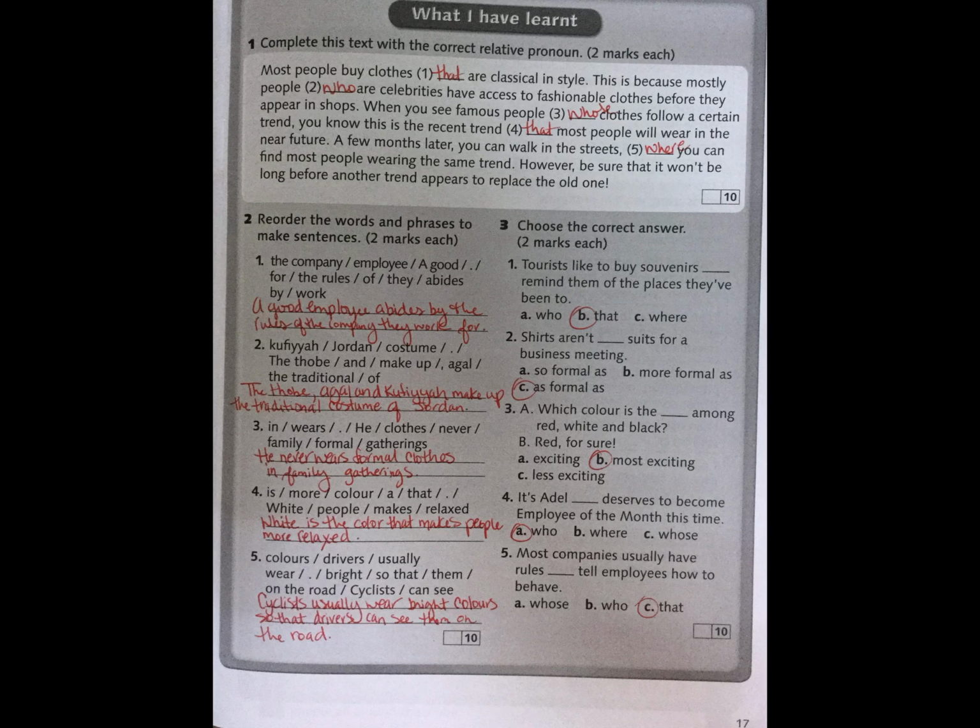Number 5, cyclists usually wear bright colors so that drivers can see them on the road, which means الدراجين اللي بيركبوا بسكليت بيلبسوا ألوان هيك فاقعة حتى السائقين يشوفوهم أو ينتبهوا عليهم على الطريق.